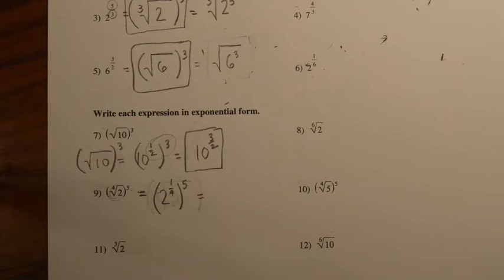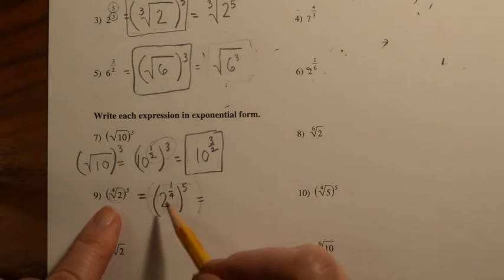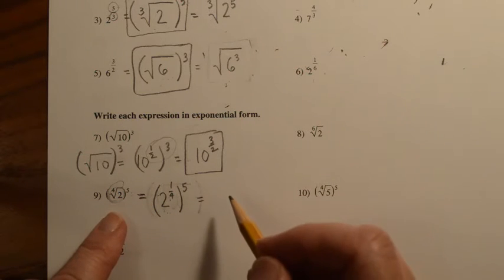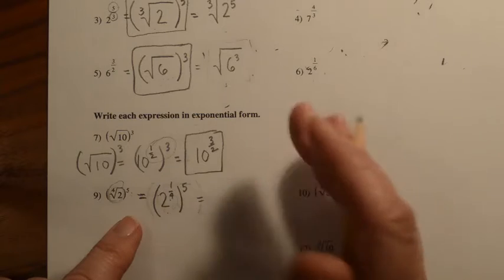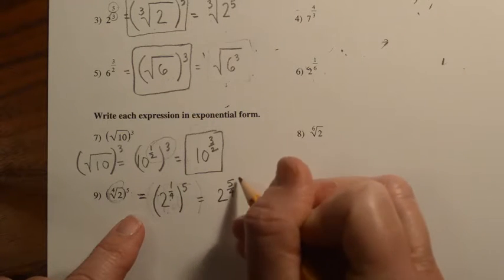Okay, so we were just talking about problem number 9. And I said I would write it as 2 to the 1/4 because of the 4th root of 2 to the 5th power. And then we would use our multiplication property for exponents there, and this would become 2 to the 5/4.